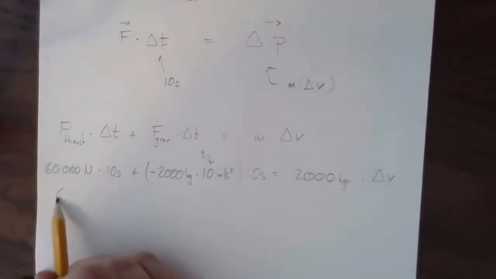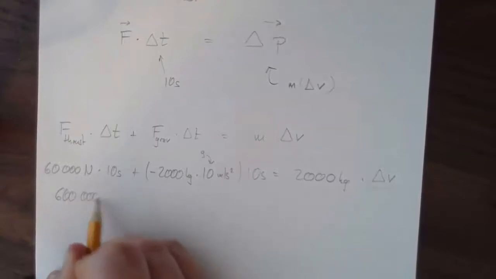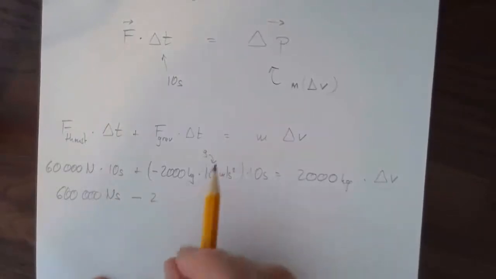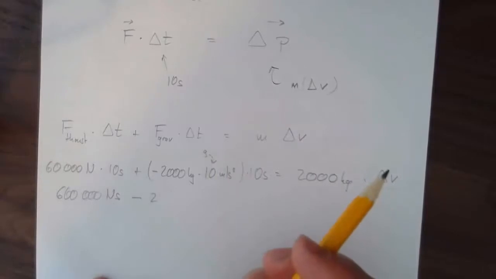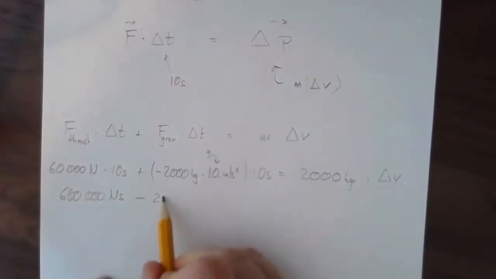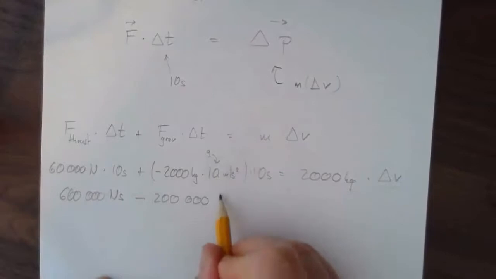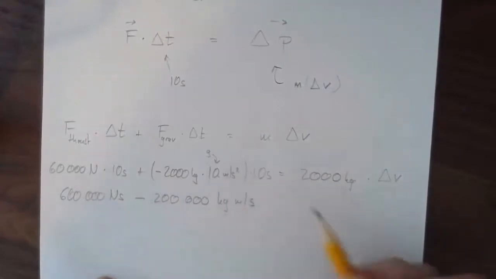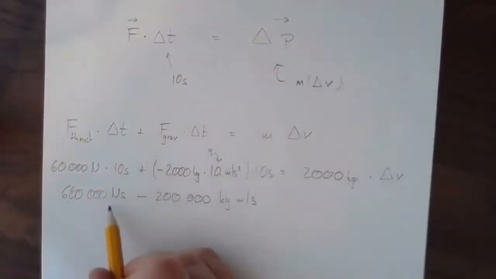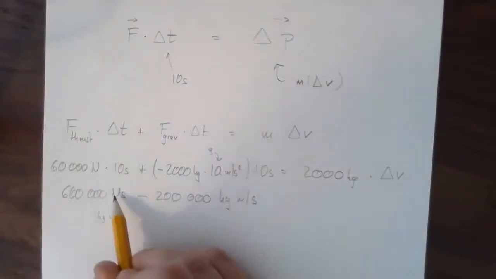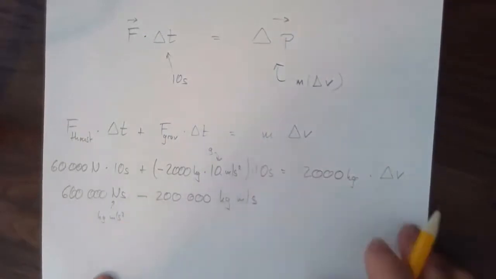Let's plug in the numbers. This is going to be 600,000 newton seconds, and this is going to be minus, sorry, this is right. So this is going to be 200,000, 200 times 10 times 10. Sorry, I just didn't see one of the tens and I got confused. Here, the units are kilogram meters per second squared, but then times seconds. Notice that those two are actually the same units, because a newton is kilogram meter per second squared, and then multiplied by seconds, it cancels out and it's the same unit. So a newton second is the same as kilogram meter per second.